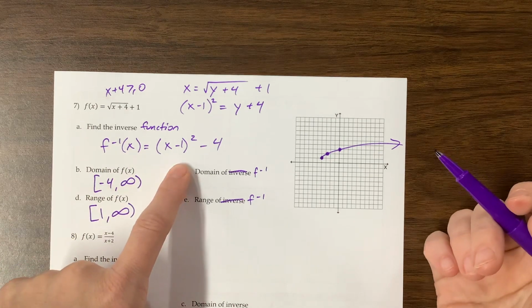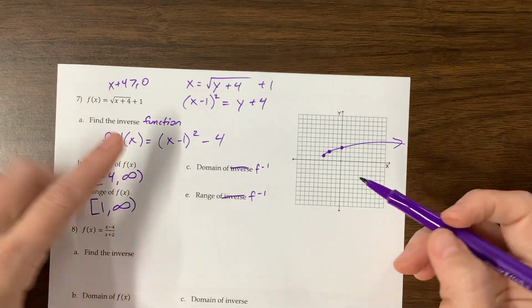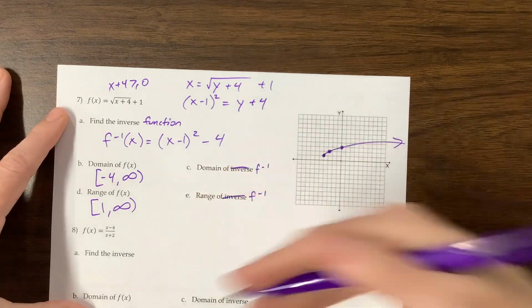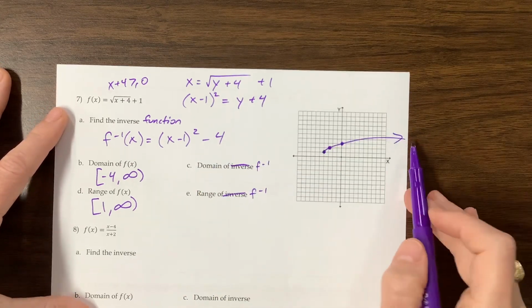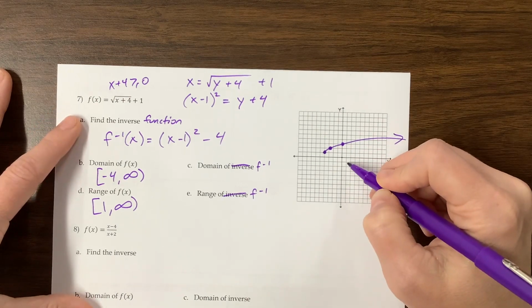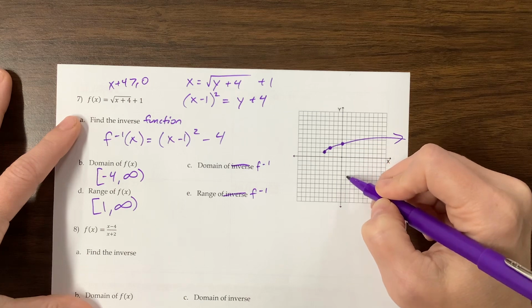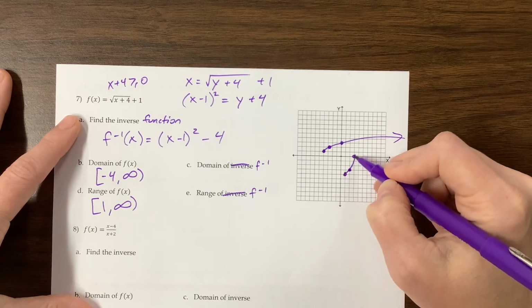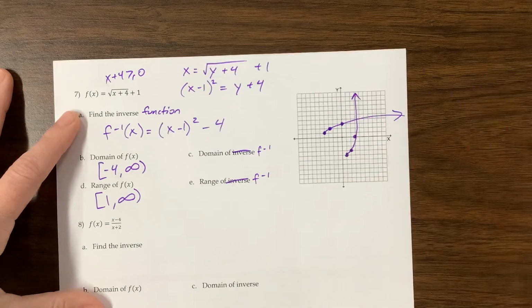Well, the inverse only had one arm. So if you could see me pretending that I'm standing up there and this is my one-armed swimmer, standing there with one arm. When I go to find its inverse, all I get is 1, negative 1, 2, 3, 4, and then I have this, and so I start doing that. It's a piece of that parabola.